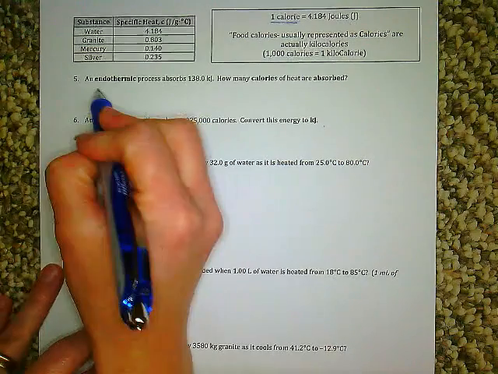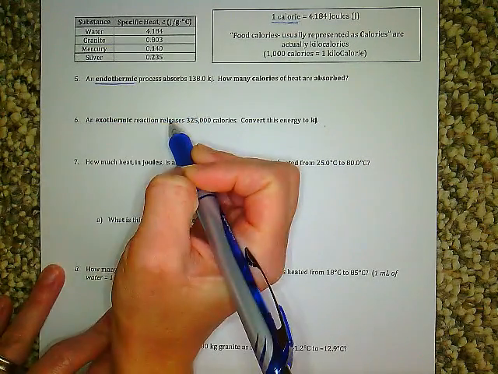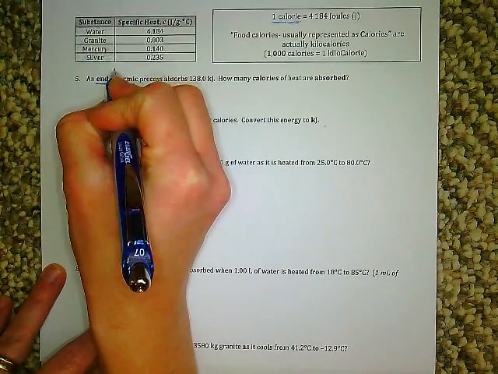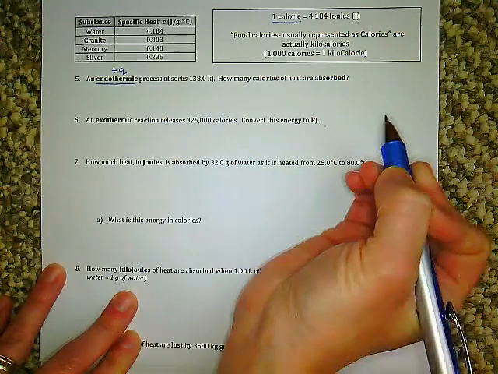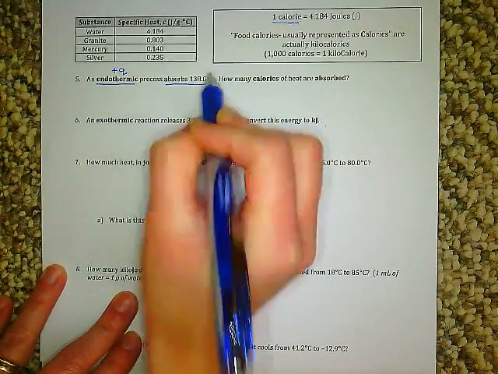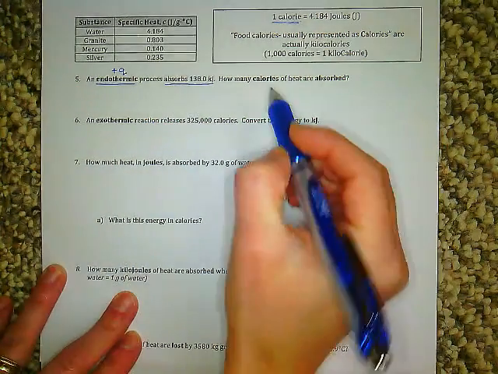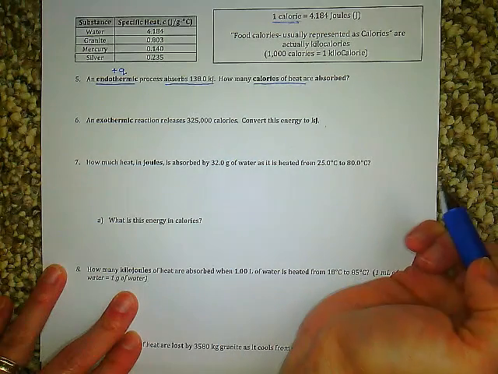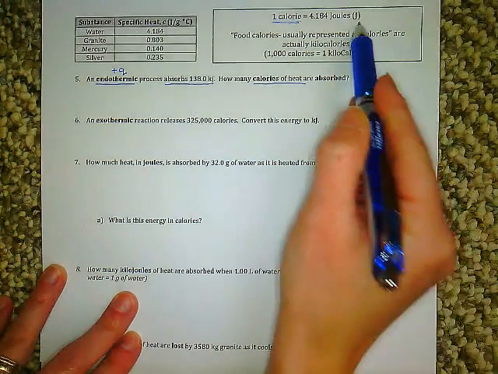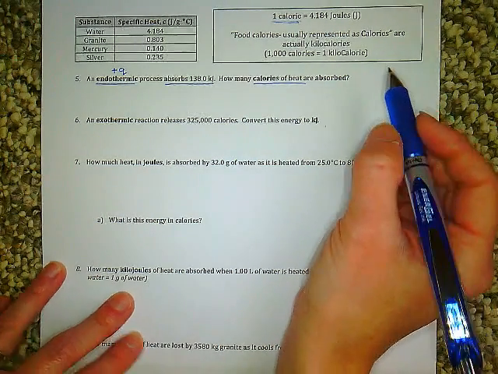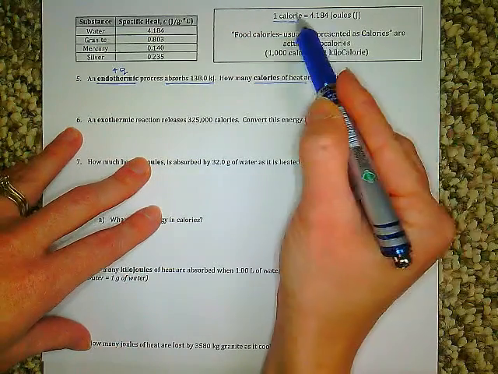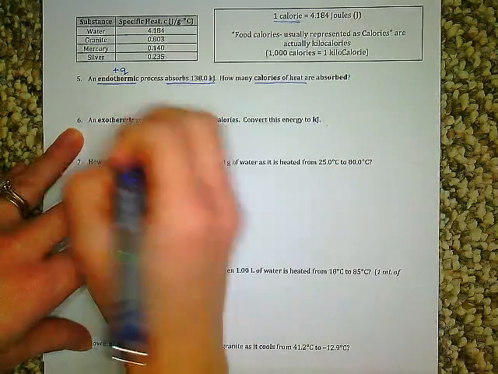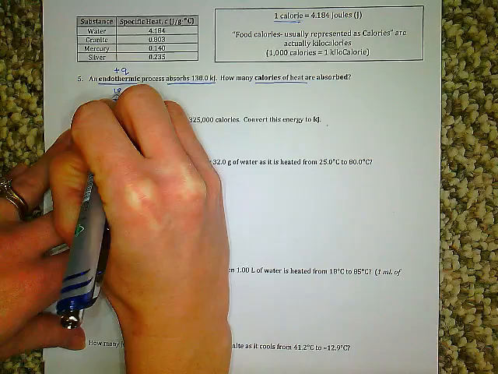So in looking at the first one, it says an endothermic process. When you see that word endothermic, we know that the Q is going to end up being positive here. It absorbs 138 kilojoules. How many calories of heat are absorbed? So here's where we're going to go ahead and use that conversion factor. We are trying to convert that into calories here, but right now it's in kilojoules. So we've actually got to make two conversions here.